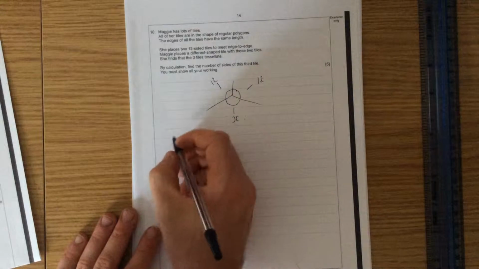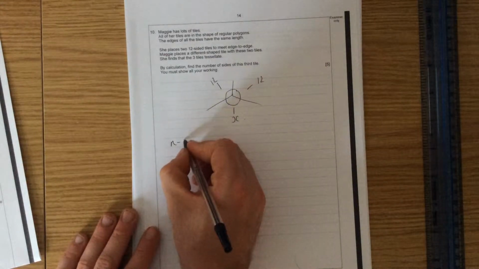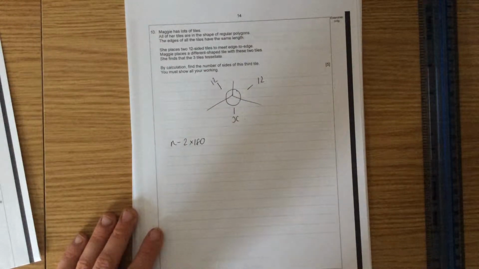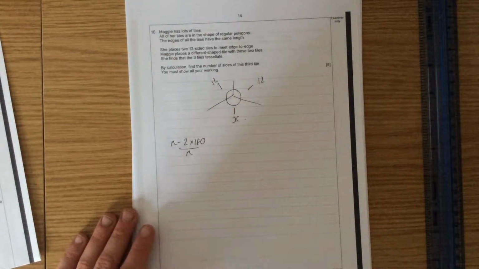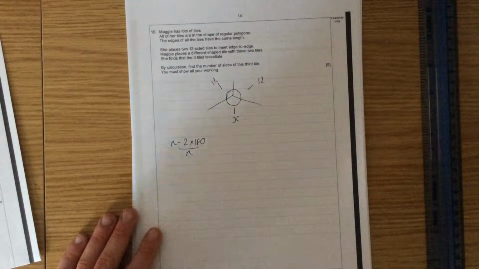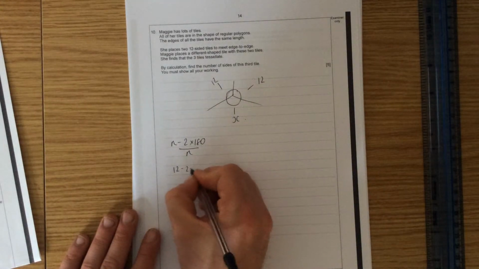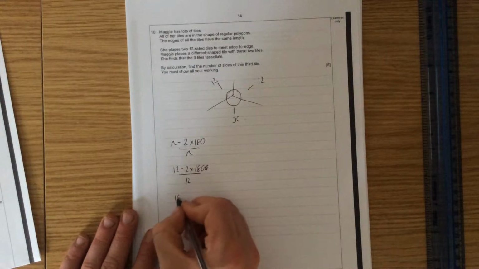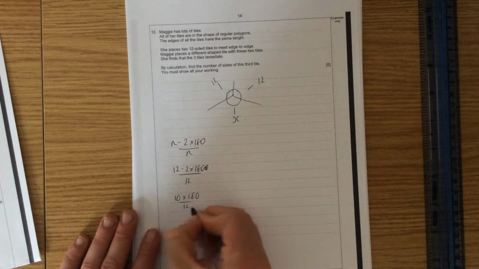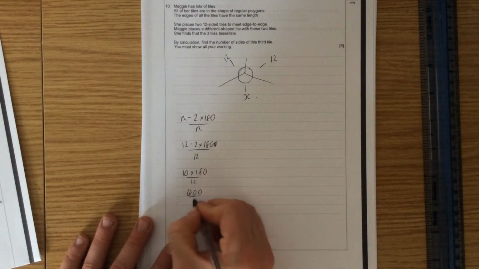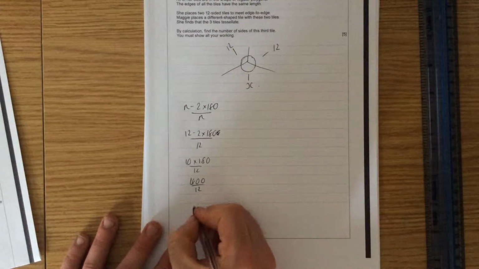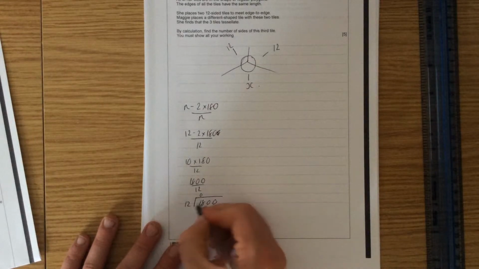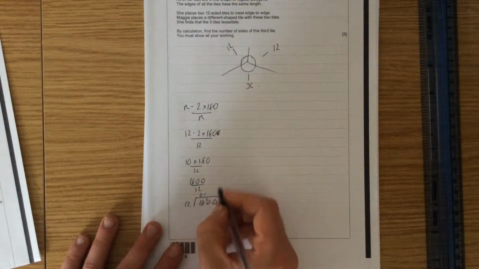Now, in a 12-sided shape, we know that all the angles add up to n minus 2 times 180. And because it's regular, we can divide that by n to work out exactly what that one interior angle will be. So this is 12 minus 2 times 180 divided by 12. So 10 times 180 divided by 12. So this is 1,800 divided by 12. So how many 12s go into 1,800? Just do a division sum. 12 into 1,800. 12 into 1 doesn't go. 12 into 18 is 1 with 6 left over. 12 into 60 is 5.